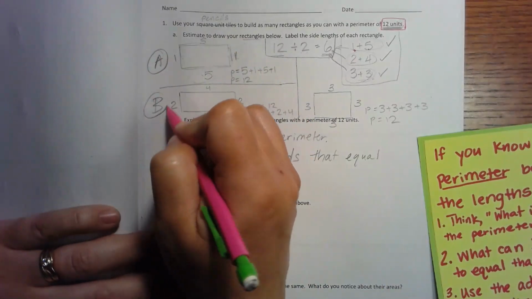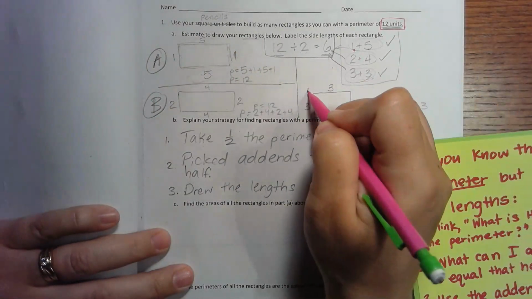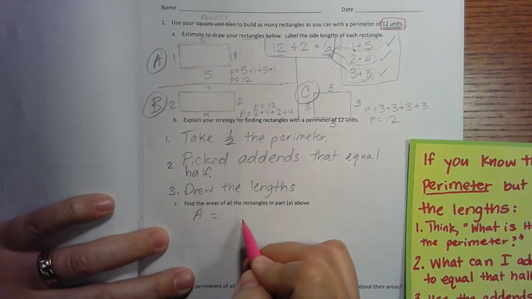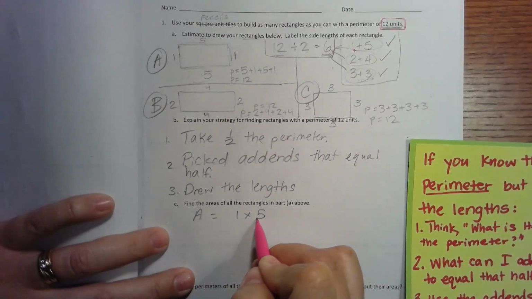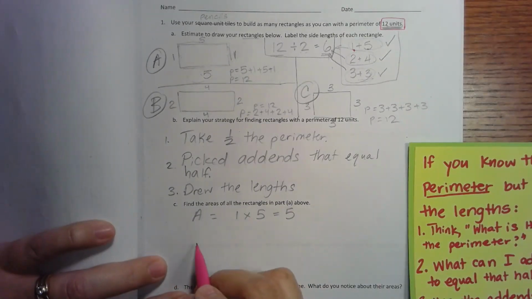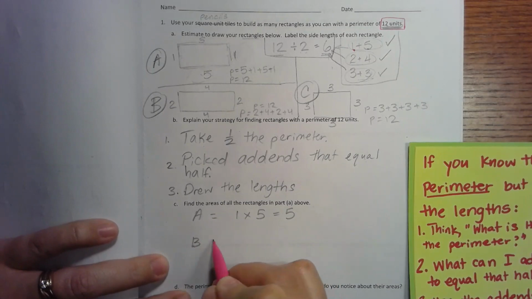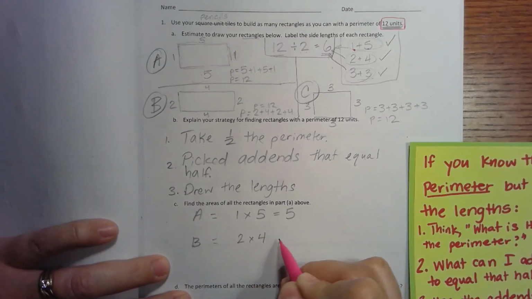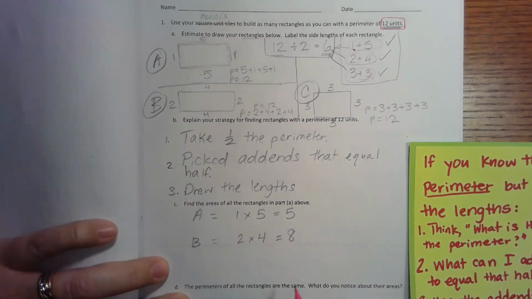A, B, and C. So for A, the area was 1 times 5 equals 5. So for B, the area was 2 groups of 4, which equals 8.